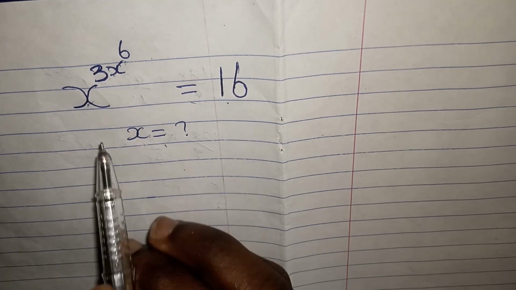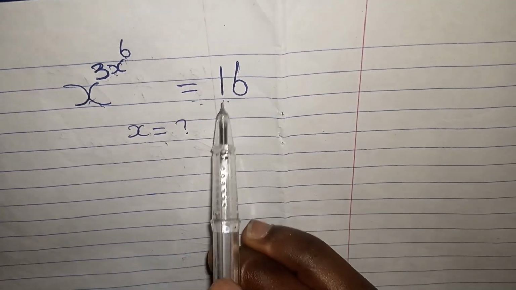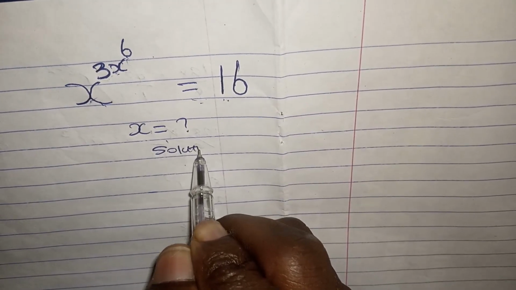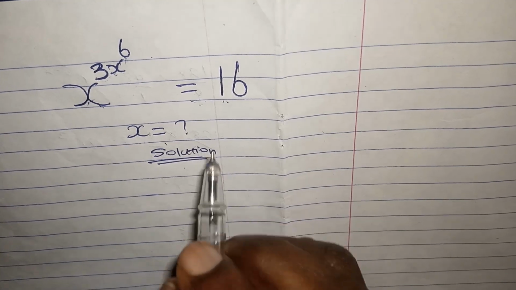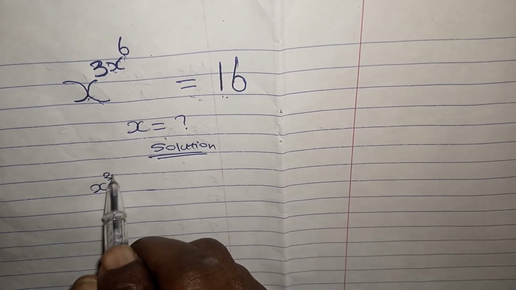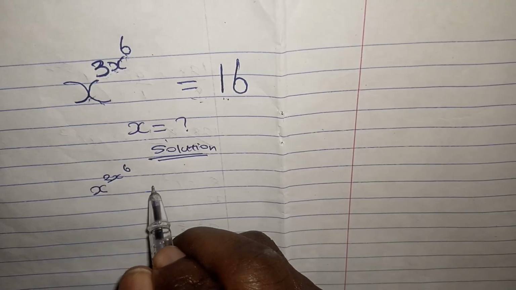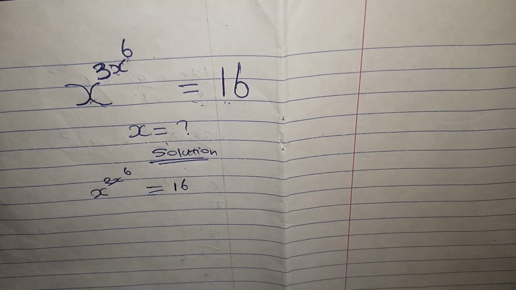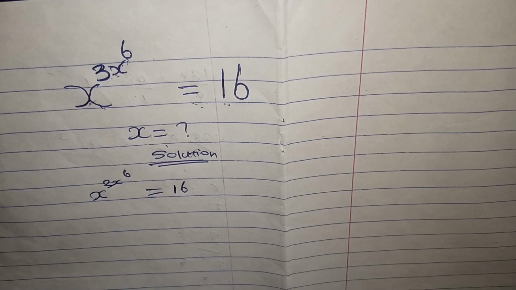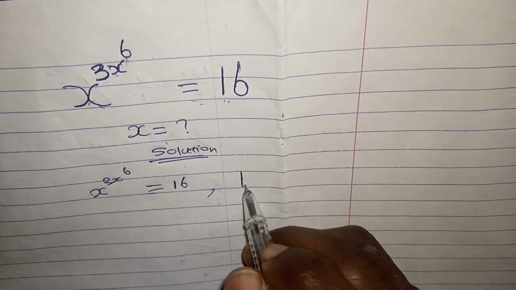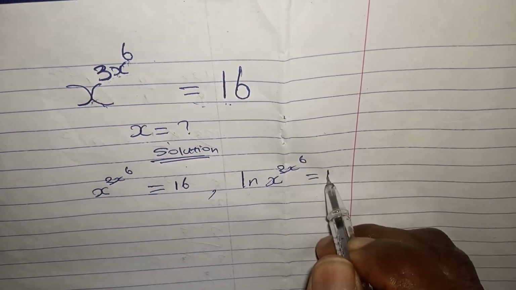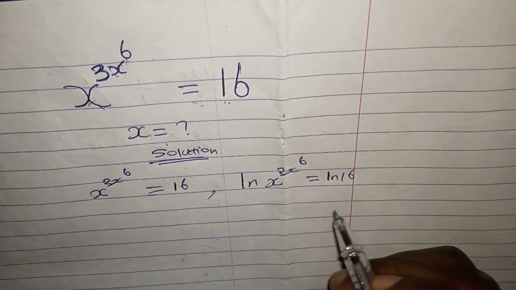So let's see how we can solve this. x to the power of 3x to the power of 6 is equal to 16. The first thing I can do is to write the solution. Now I'll write the question, which is x to the power of 3x to the power of 6 equals 16. Next, let me take the natural log of both sides of the equation. So I'm going to have ln of x to the power of 3x to the power of 6 is equal to ln of 16.